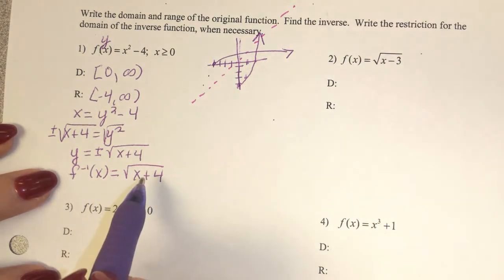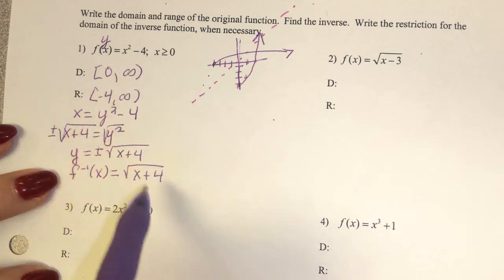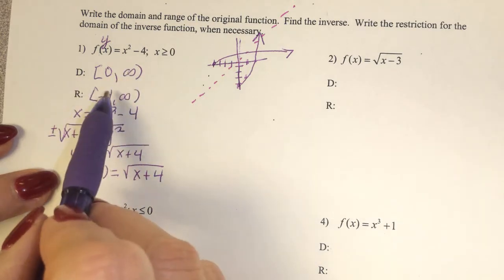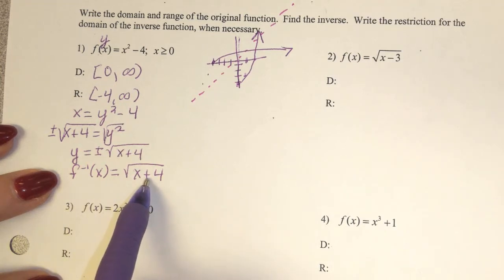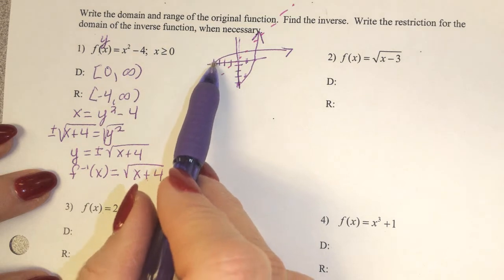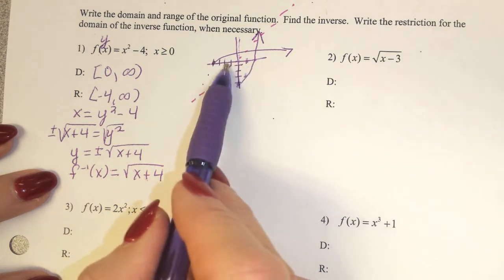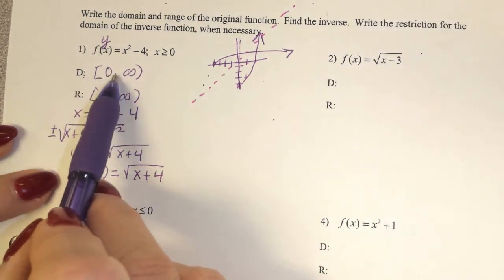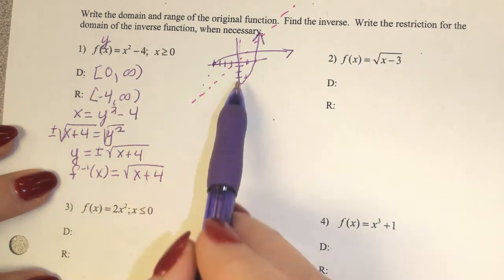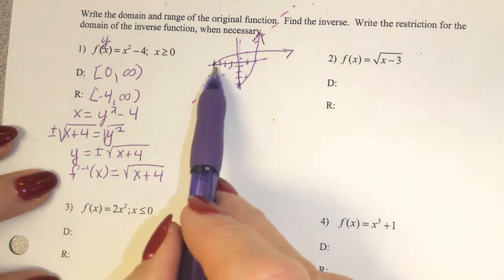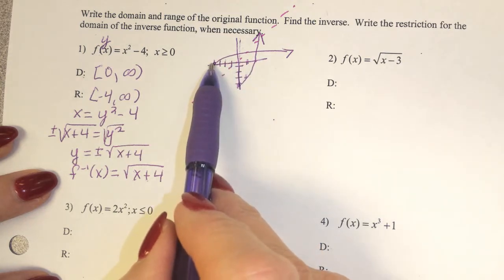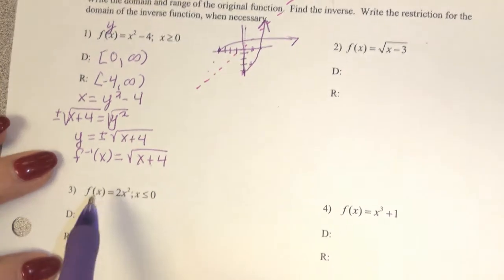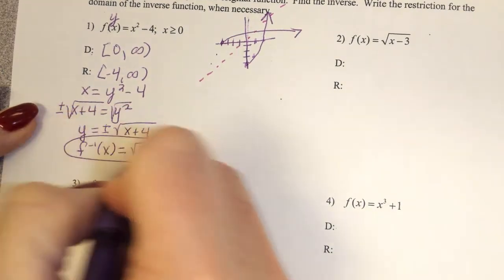Here's another way that I know that. Because x becomes y and y becomes x, whatever the range is on this should be the domain of the inverse. Is the domain of this x greater than or equal to -4? Yeah. The domain on this should be my new range. Is the range on this 0 to infinity? On my inverse, guys, is the range 0 to infinity? Yeah. So that's another way I know that this is the correct inverse.